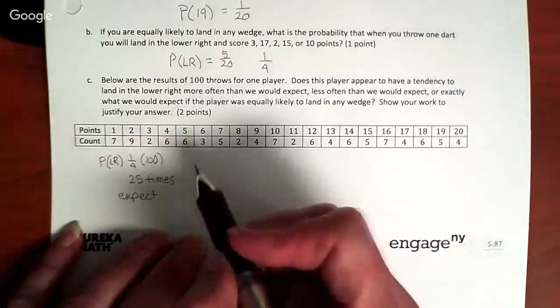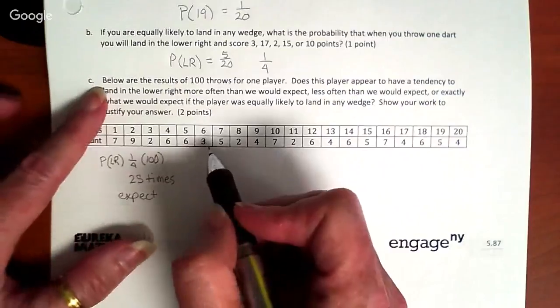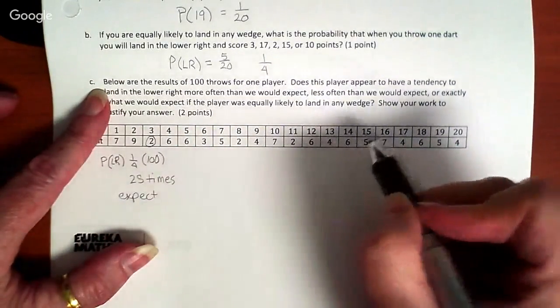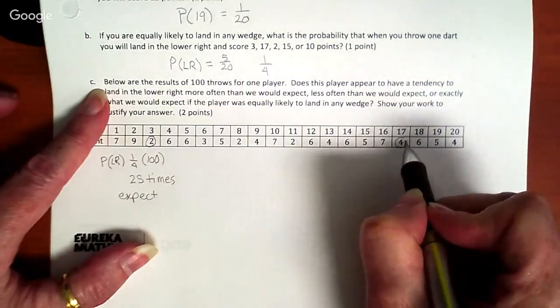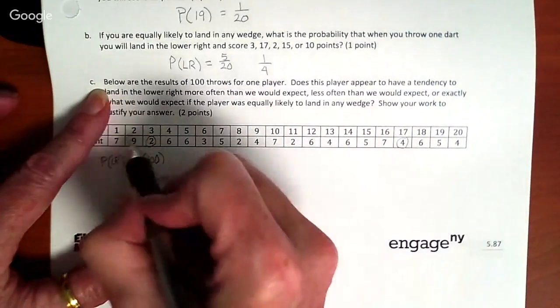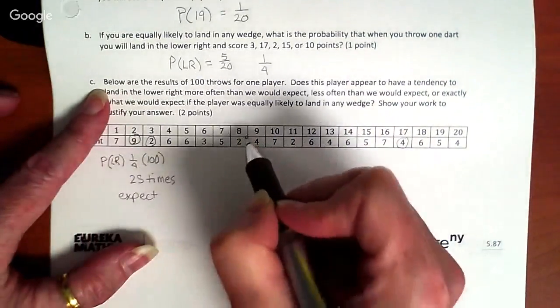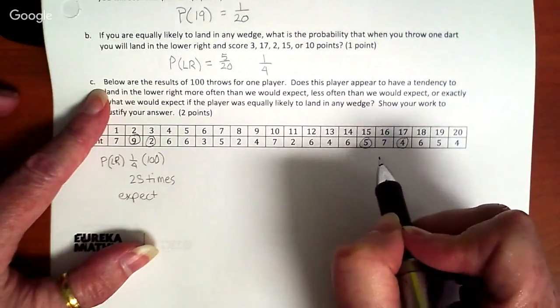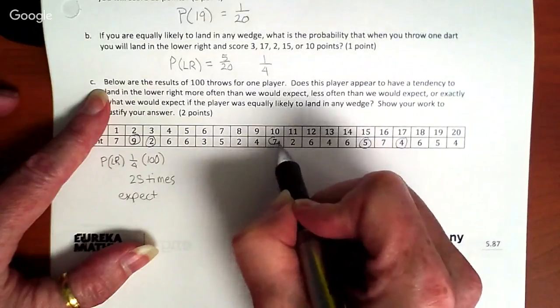So now if I count up the times, to land on 3 would be 2, to land on 17 would be 4. They landed on 2, 9, on 15, 5, and on 10, 7.